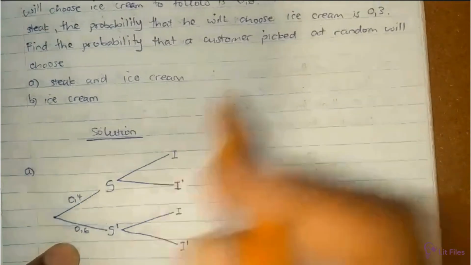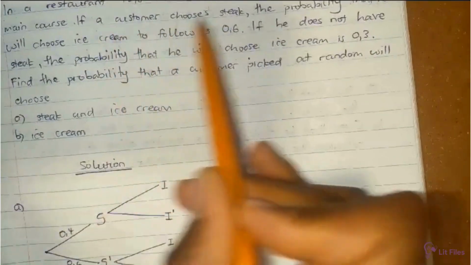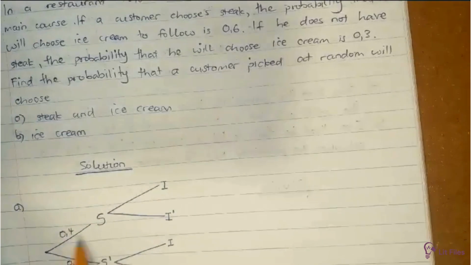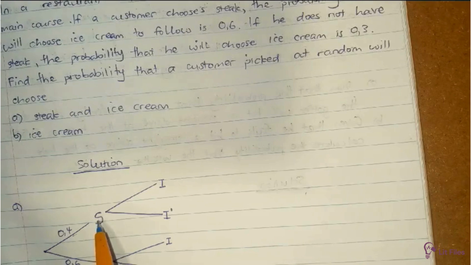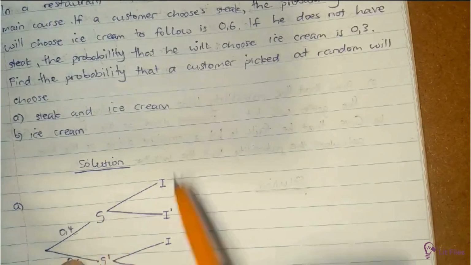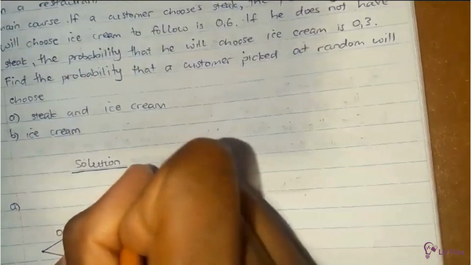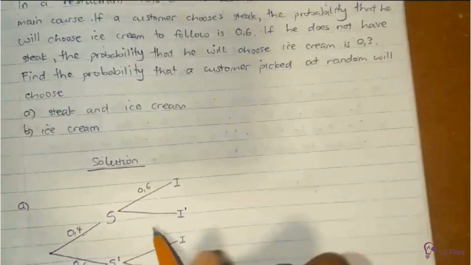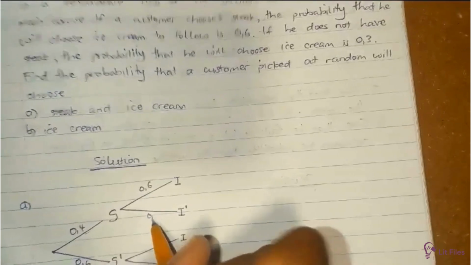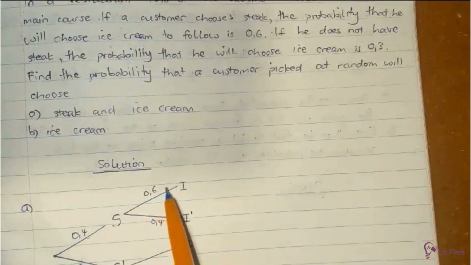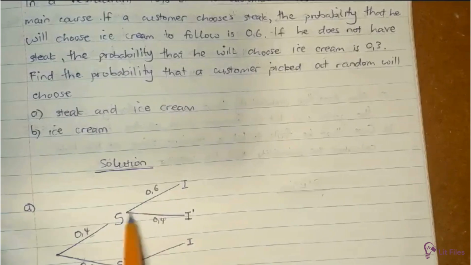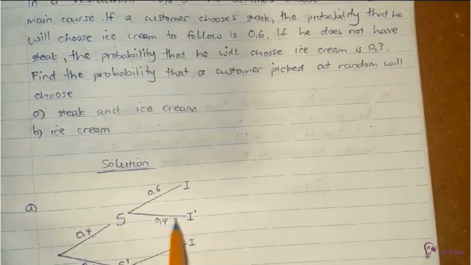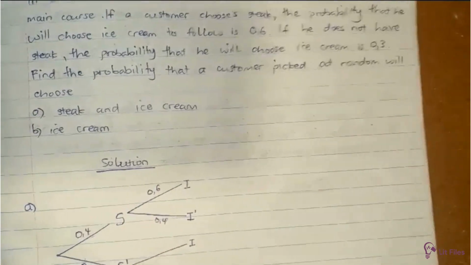If a customer chooses the steak, this is the path. The probability that you will choose ice cream to follow is 0.6, and here it will be 0.4. Take a look, that 0.6 plus 0.4 still adds up to 1, like what we said, that the probabilities on connected branches add up to 1.